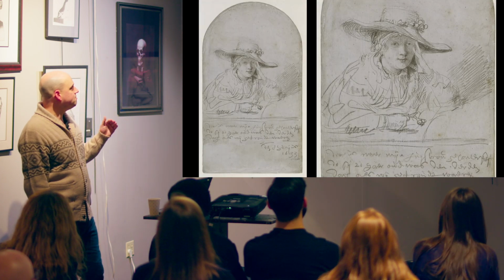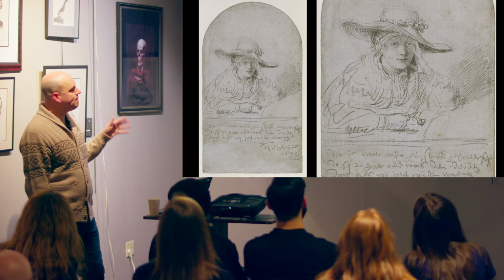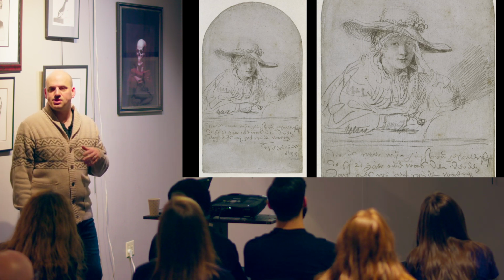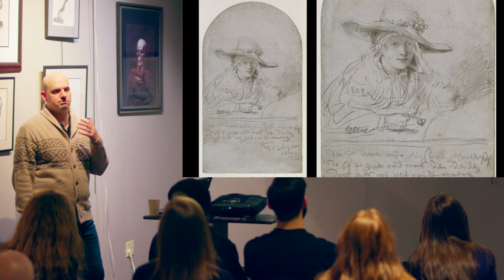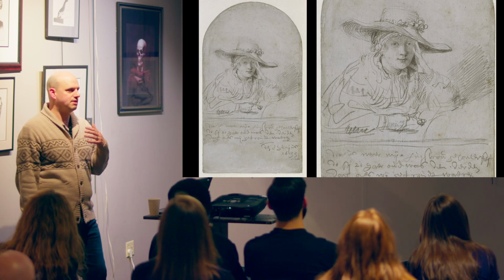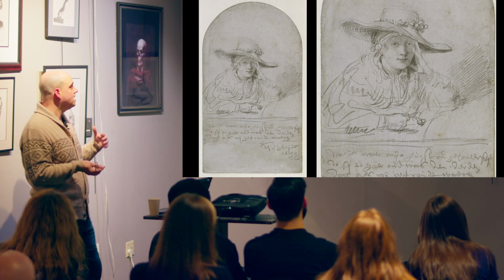So here, Rembrandt's not the painter he is in his later years, where his portraits are really poetic and have a heavy air of melancholia to them.